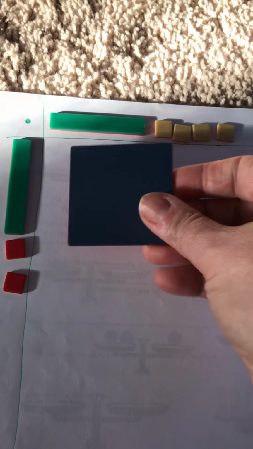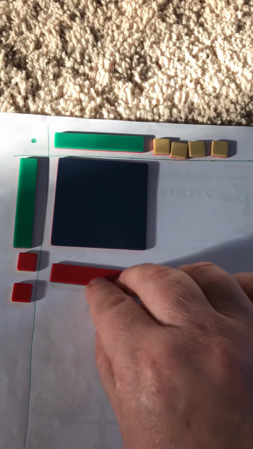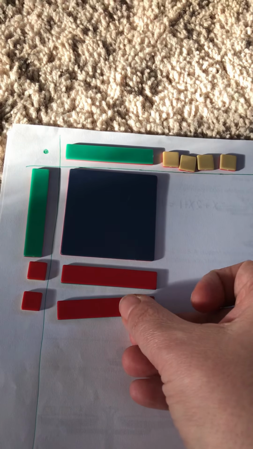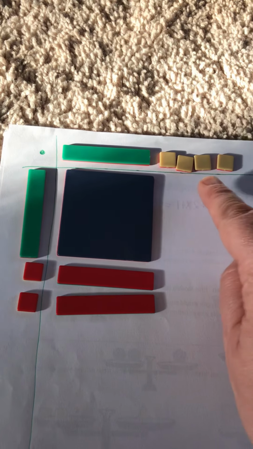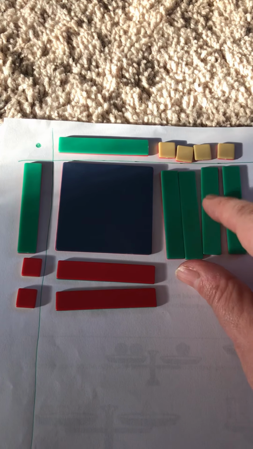Okay, so positive x times positive x is positive x squared. Negative 1 times x is negative x, so I'll have 2 of these. Positive 1 times positive x is positive x, 4 of them.